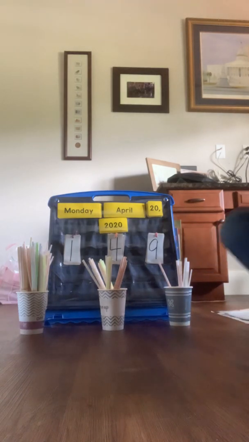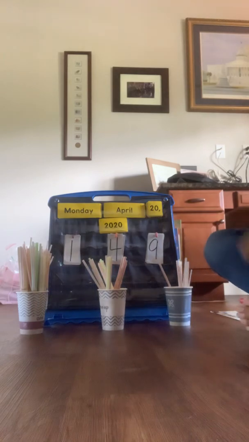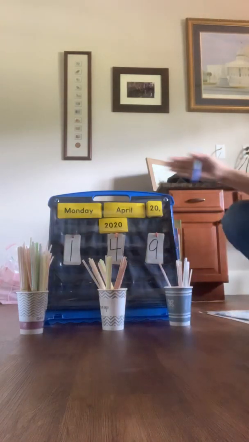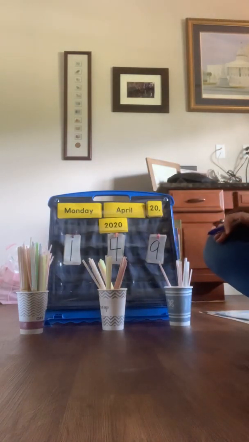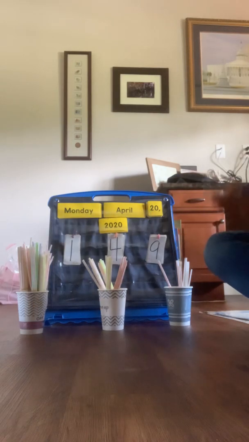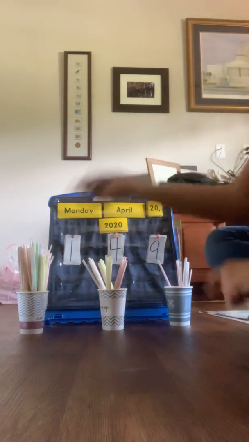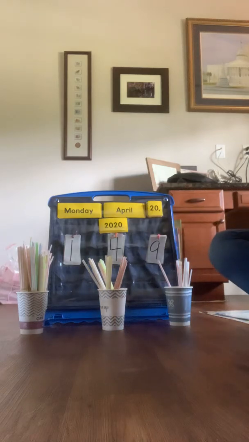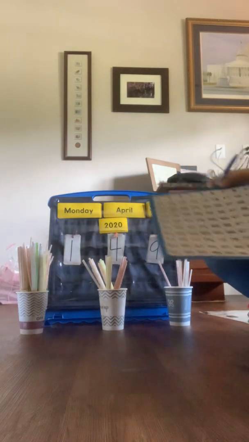So remember, when we take a look at the back number, if the back number's even, then the whole number's even. If the back number's odd, then the whole number's odd. Take a look at that 9. Remember, 1, 3, 5, 7, 9. Those are odd all the time. So 149 is an odd number.